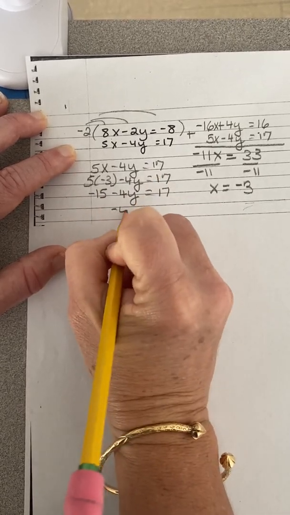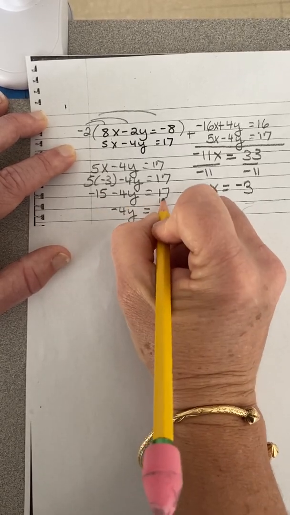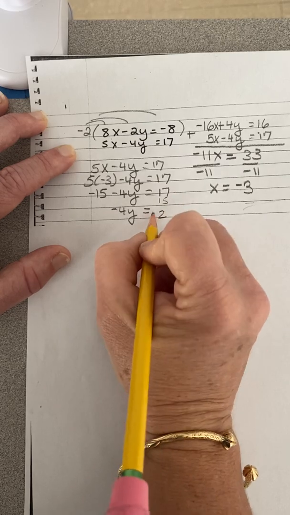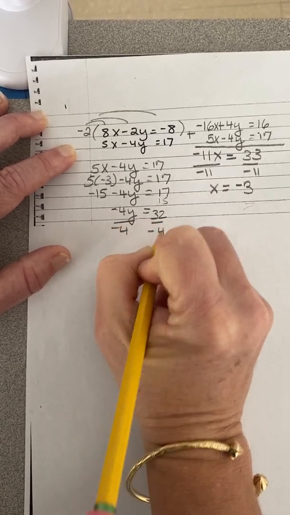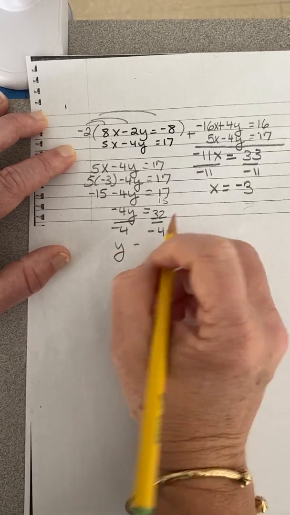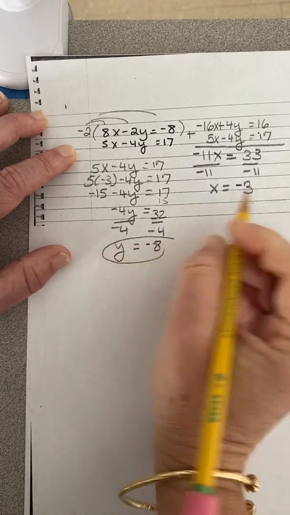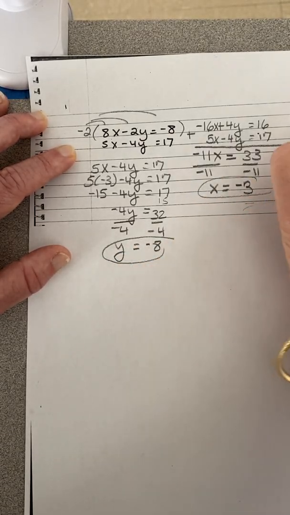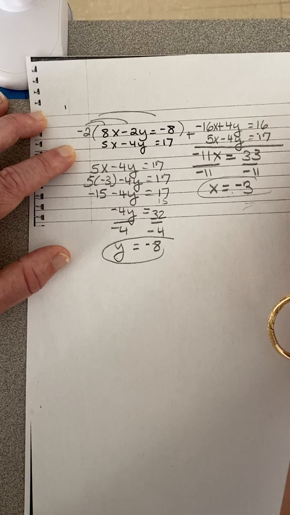Add 15 to both sides. And that's negative 8. Oops, I forgot to write it down. So remember, my answer is a coordinate: my x value is negative 3, and my y value is negative 8.